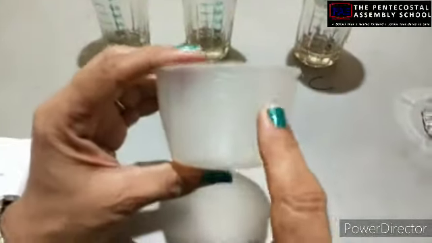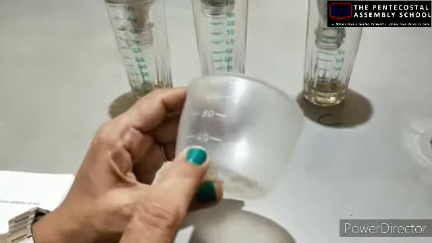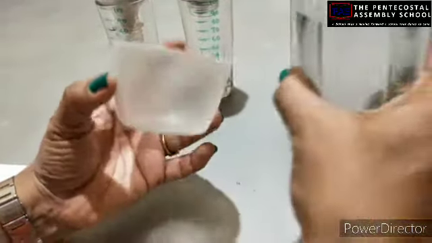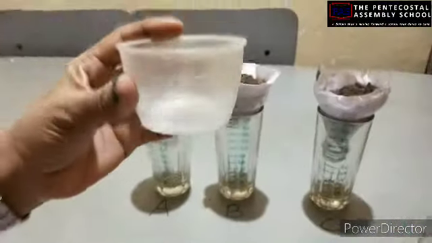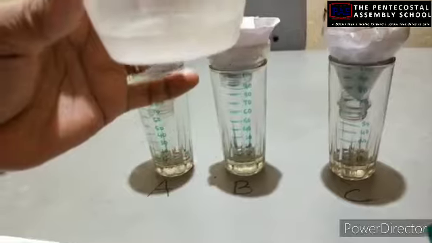So I am taking one measuring cylinder. Here it is marked. You can see the marking is there for milliliters: 40, 80, 120, 180. What we need is to take an equal amount of water for each of these. So this is up to 40 ml.